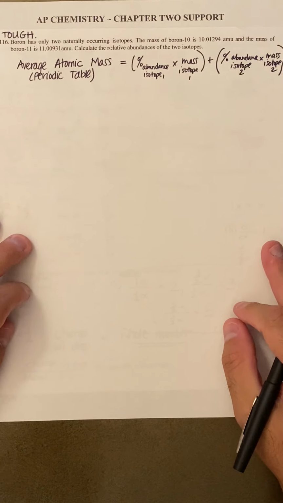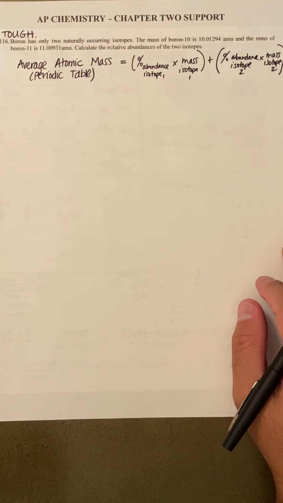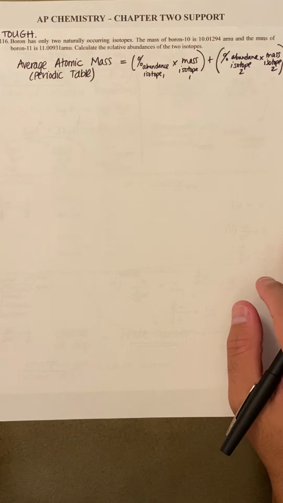So keep that in mind for something with 2 isotopes. This is how I would calculate the average atomic mass.